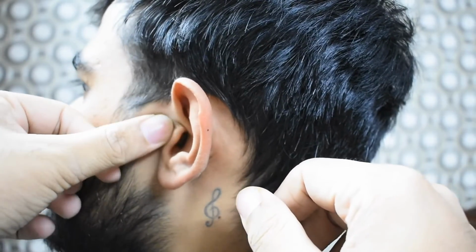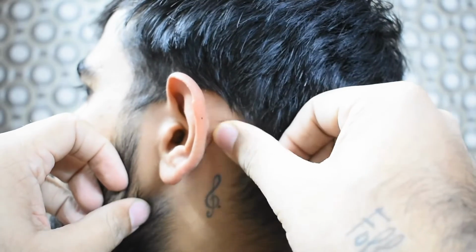Press firmly on the tragus and the mastoid bone. Tenderness here may suggest mastoiditis.